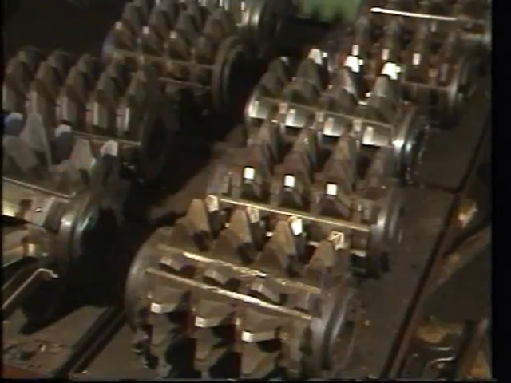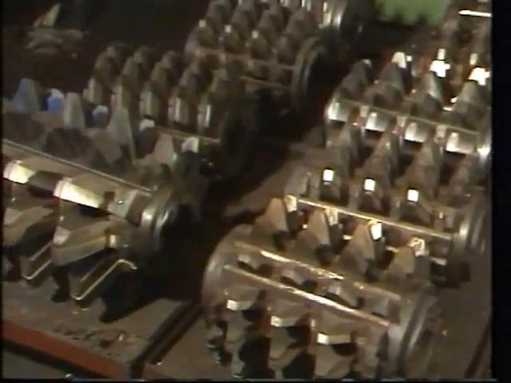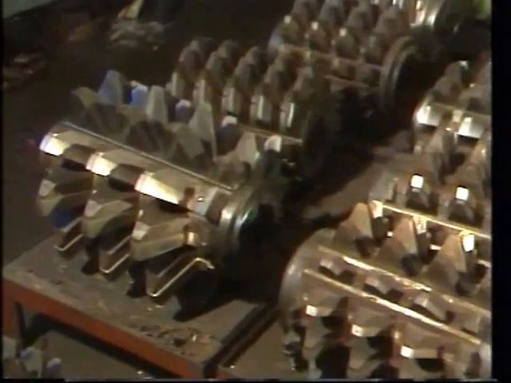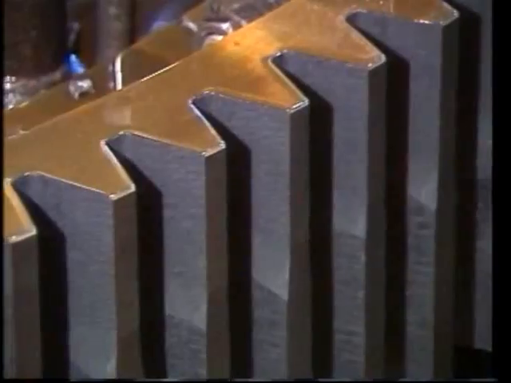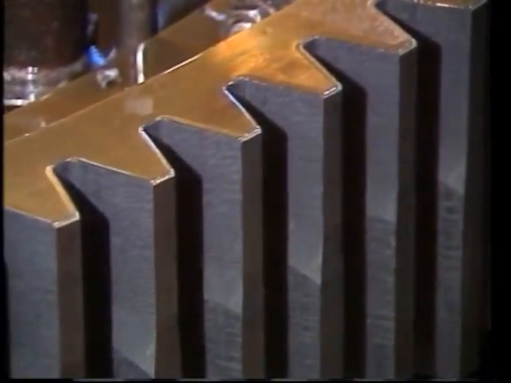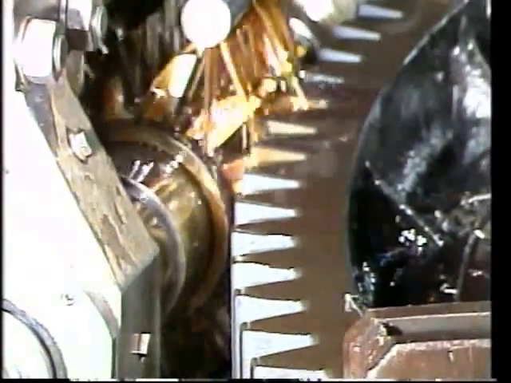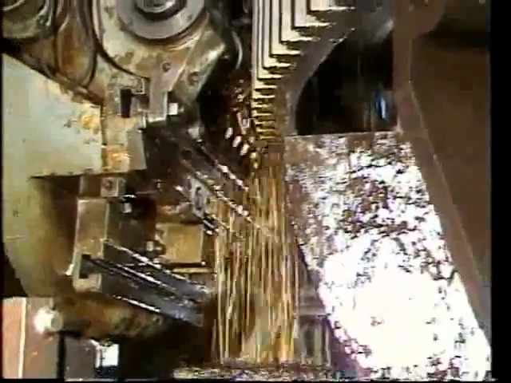A hob is a set of rack cutters around a shaft. While the hob revolves, the work is also made to revolve at its corresponding relative speed. As the cut progresses, the hob moves parallel to the axis of the gear along with the face width, removing metal by progressive cuts.